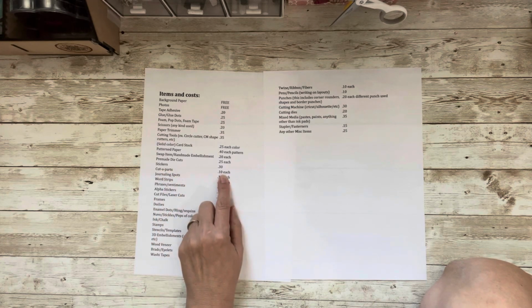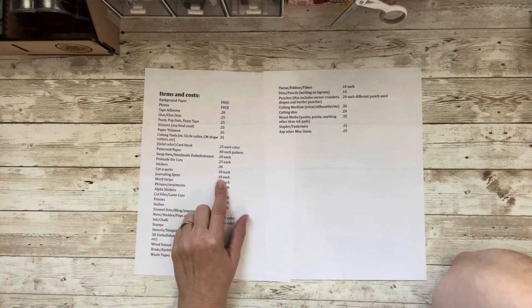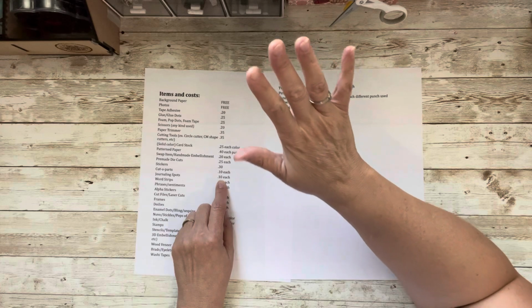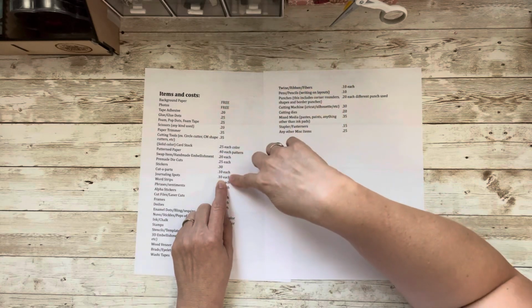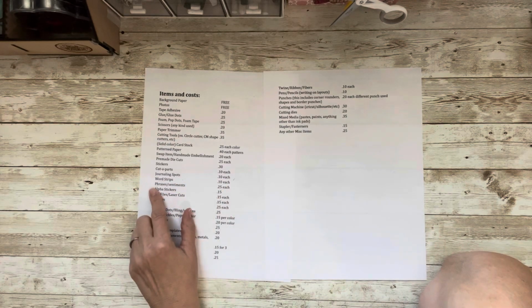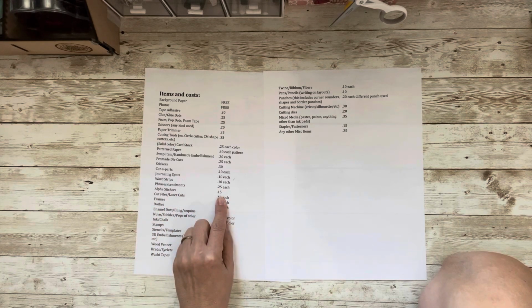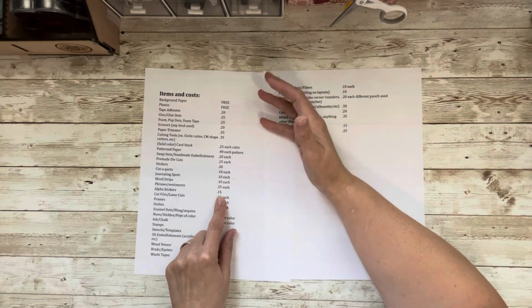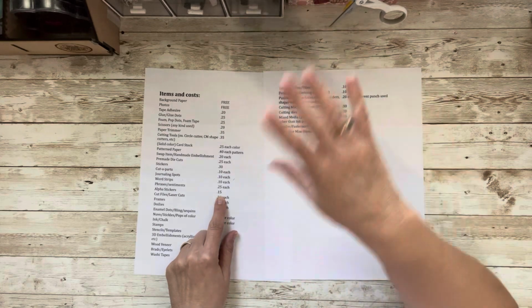Cut apart, 10 cents each. So for each cut apart you use, you need to account for that. Journaling spots, 10 cents each. Now don't panic. If you'd like me and you just journal underneath the photo against your background paper, you just have to pay for the ink. You don't have to pay for the journal spot. Word strips are 10 cents each. Phrases or sentiments, 25 cents each. Alpha stickers, 15 cents. Now, alpha stickers, a lot of us use them to make our title. Once you buy alpha stickers, it's only one charge, not per letter, okay?